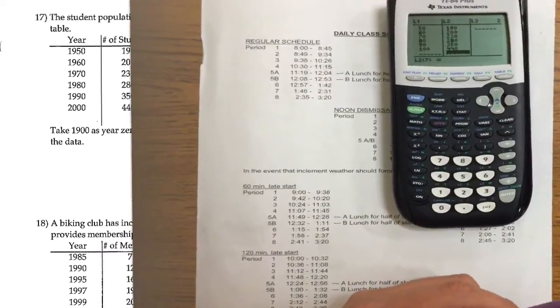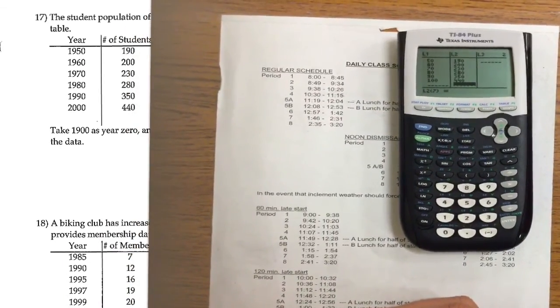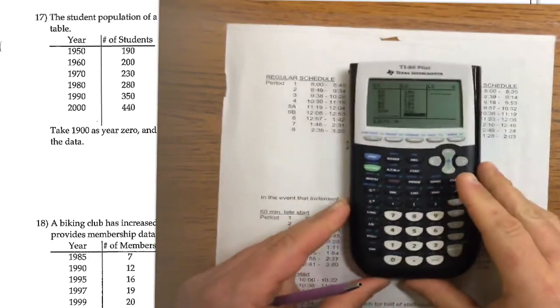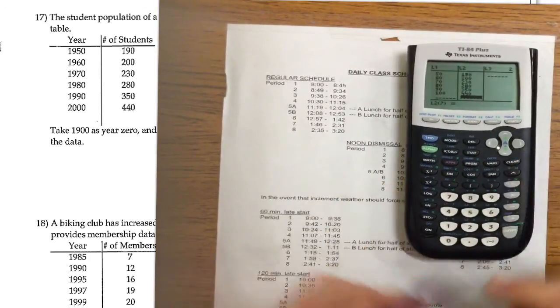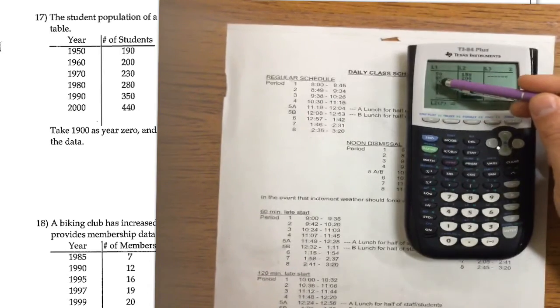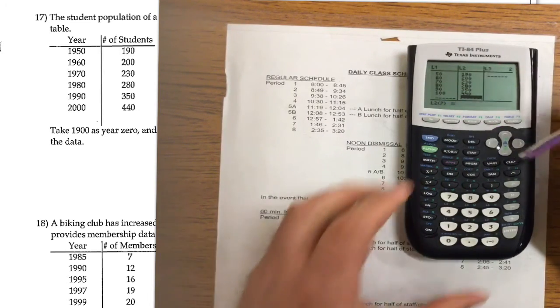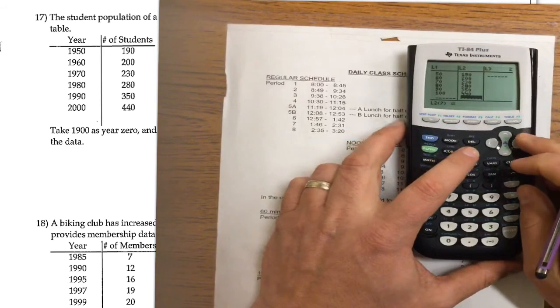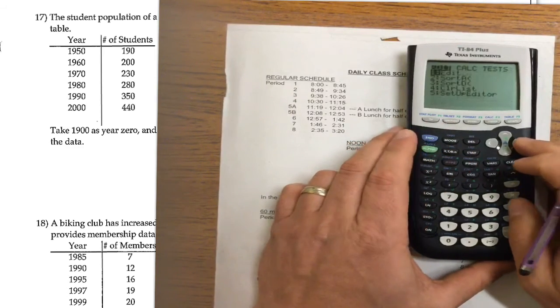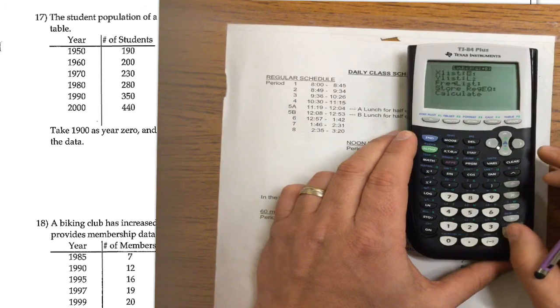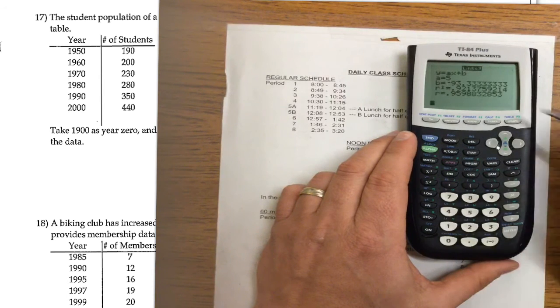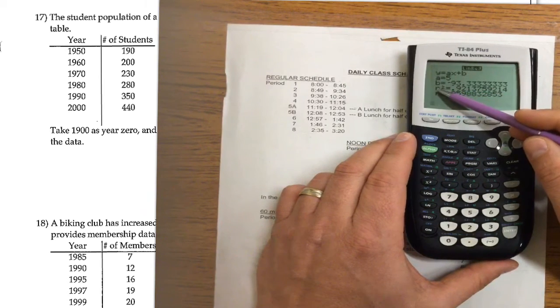So we'll bring this back in here where you can see it. Please notice how I put in 50, 60, 70, 80, 90, and 100 to represent those years. Entered the data. Now we're going to start with the linear model and go stat, calc, linear regression. And we're going to pay attention to this r squared.